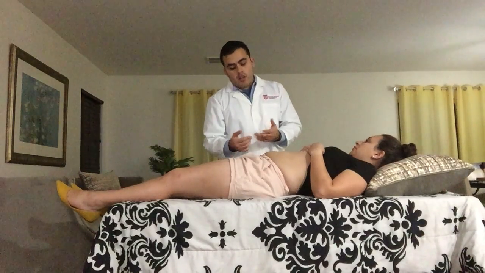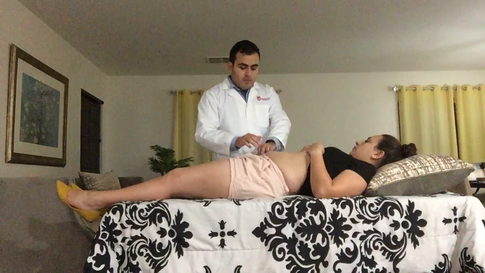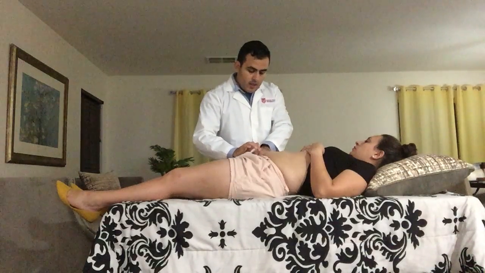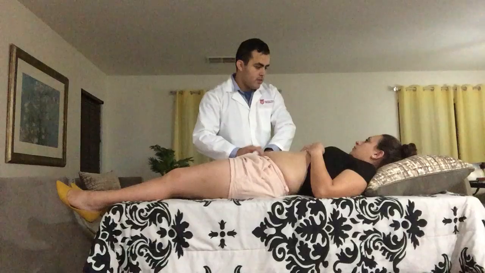Also, we're going to be checking her bladder, urinary bladder, to see if there's any urine inside the bladder. If you percuss and you hear dullness, the patient will have urine in the bladder. If it's tympany, there's nothing inside. So I can hear tympany. You don't feel the urge to go to the restroom?